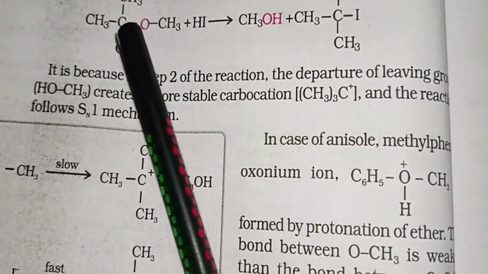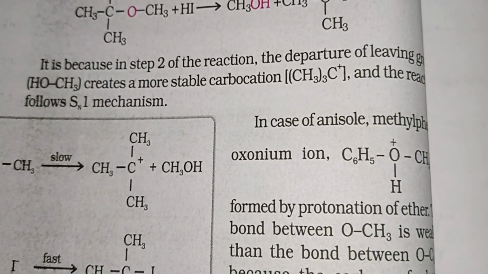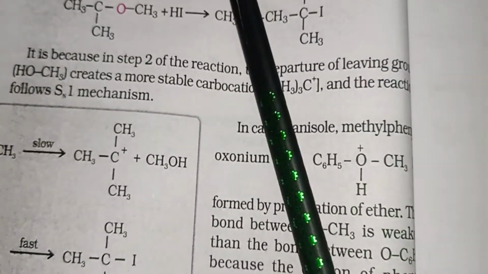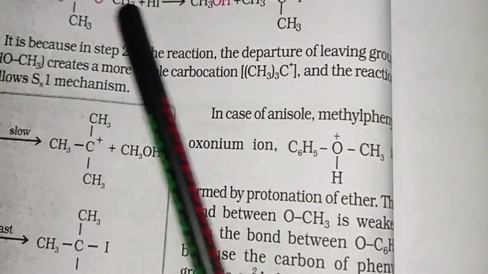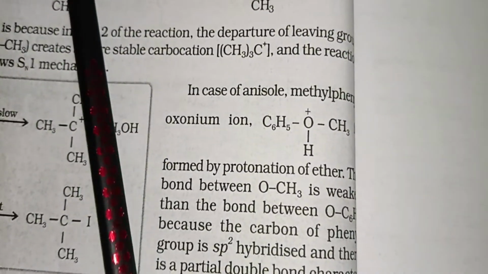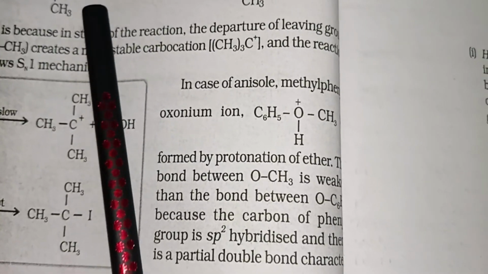Okay, we can see, however, when one of the alkyl groups is a tertiary group, the halide formed is a tertiary halide. CH3, CH3, CH3 C-O-CH3 plus HI.